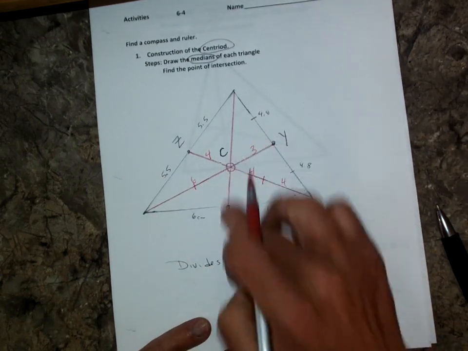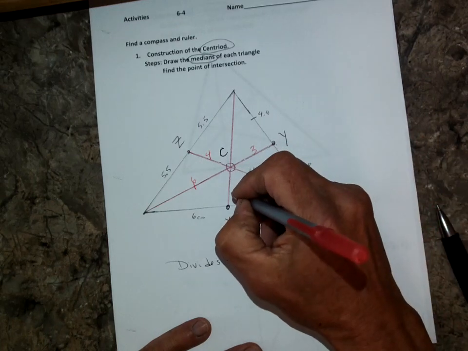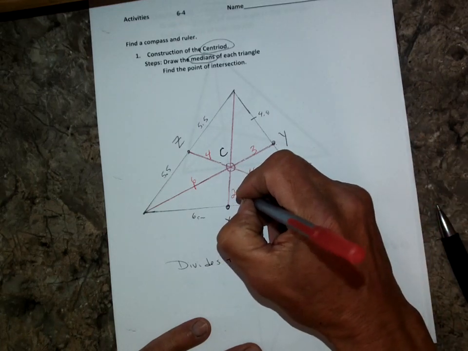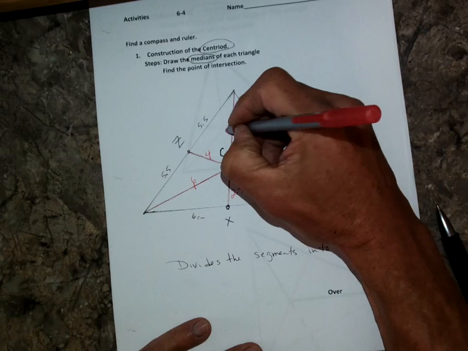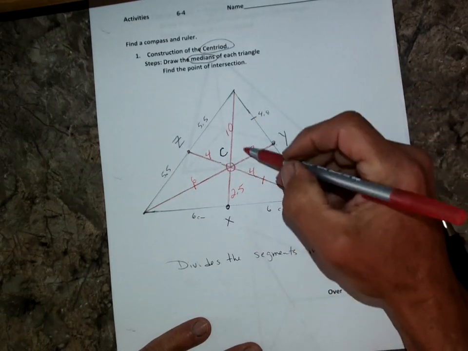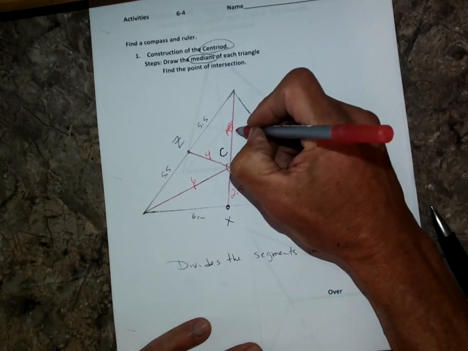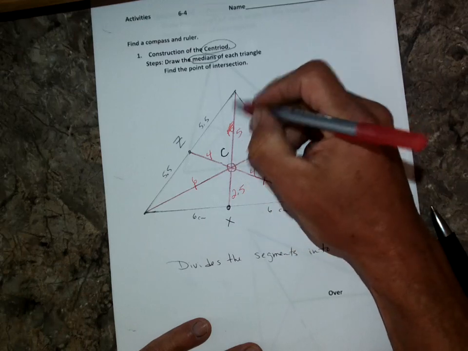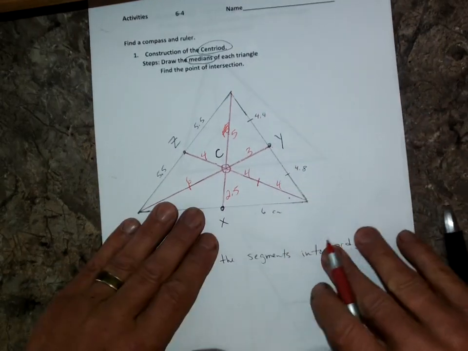If this side were, hypothetically, I'll make up a number, 2.5, then this side would be 10. Nope, 5. Golly. 2.5, 2.5. Okay, anyway, we're going to learn that in today's notes.